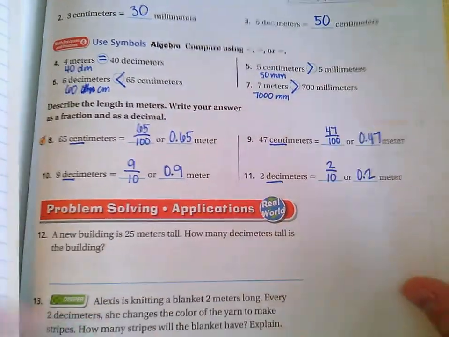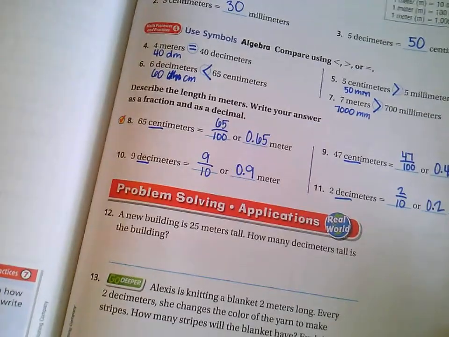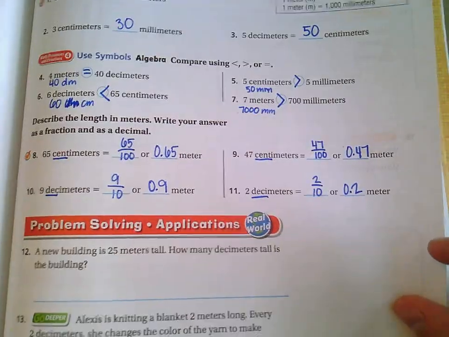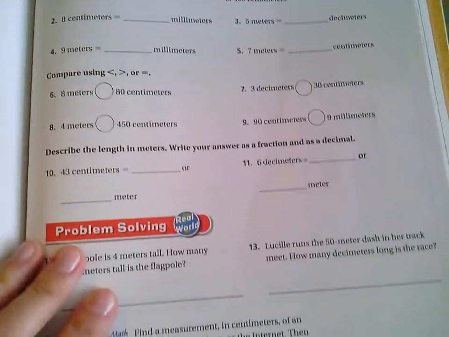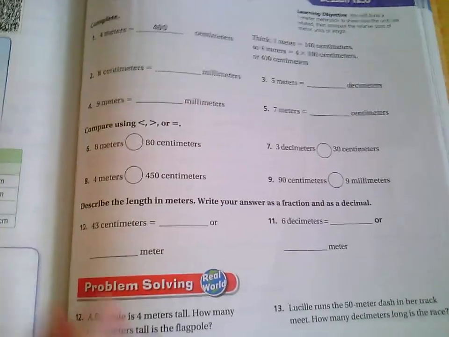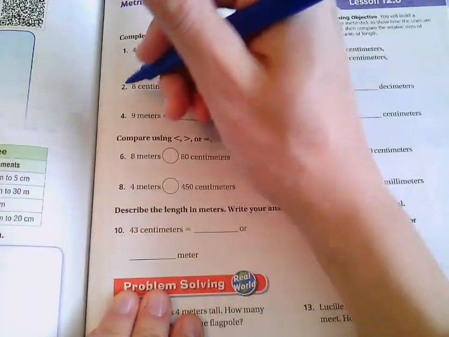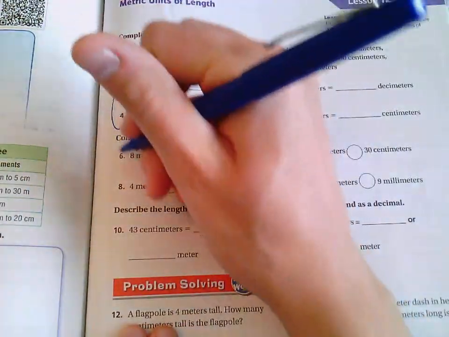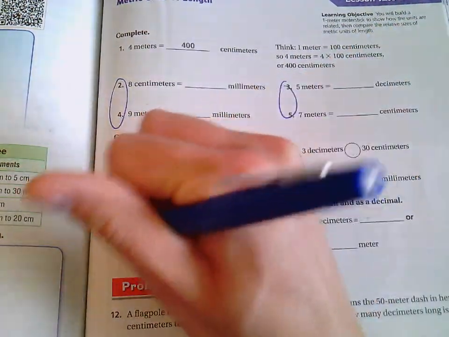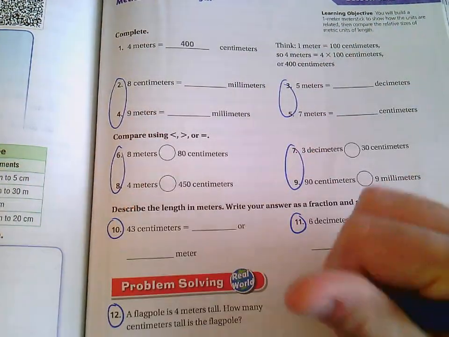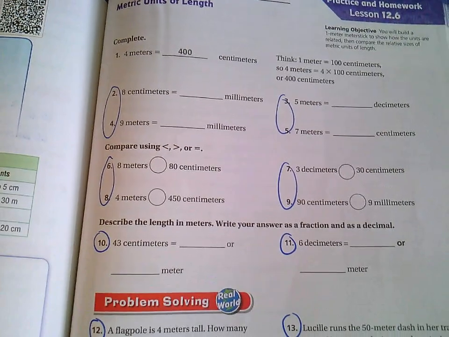Okay, just to practice these, you can pause this if you need to. Just to practice these tonight, or today, I want you to do page 677. And again, we're not going to do any questions on the back because I really just want you to focus on this lesson. You're going to do all of 2 through 13, all of these.